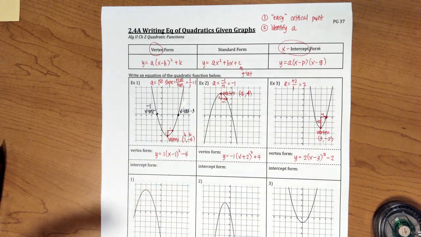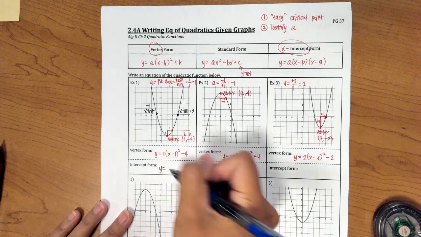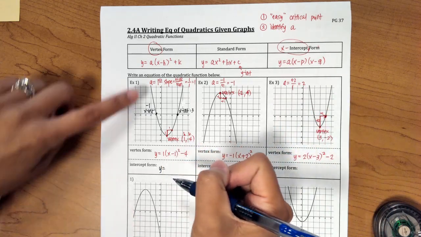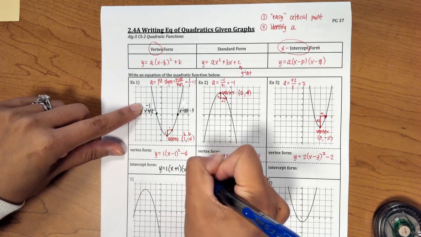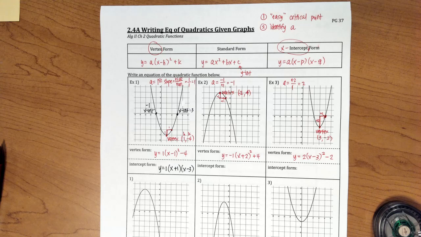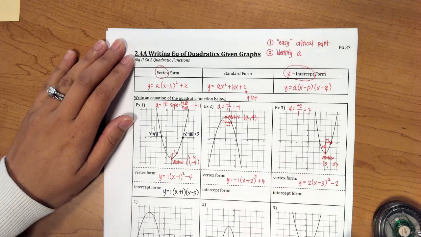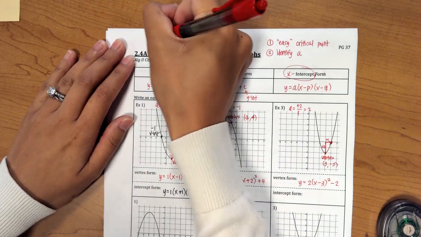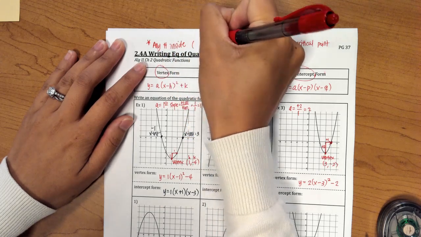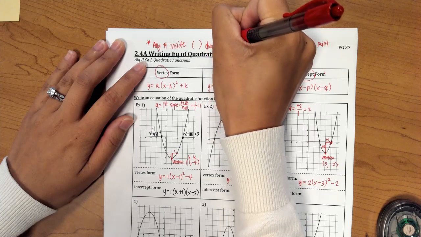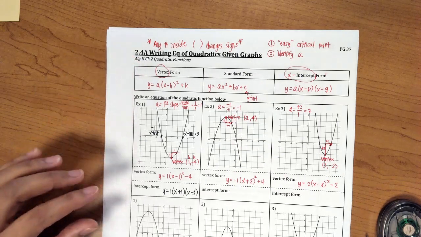Now, do remember that when you put numbers into parentheses, you're always going to change the signs. So I know my a value always goes first. We found that earlier, and it was 1. And then I'm going to go (x plus 1)(x minus 3). Okay, so any number inside parentheses changes signs. Maybe I should write that at the top. Any number inside the parentheses changes signs. And it changes when we describe the transformations, and it also changes when we write equations.